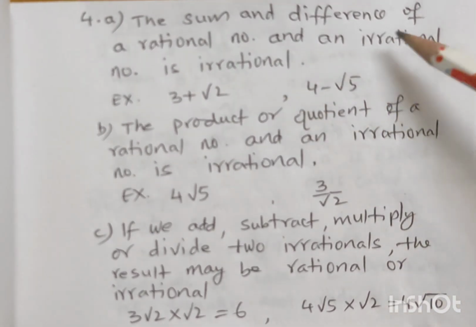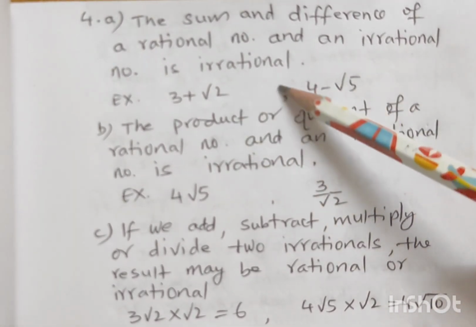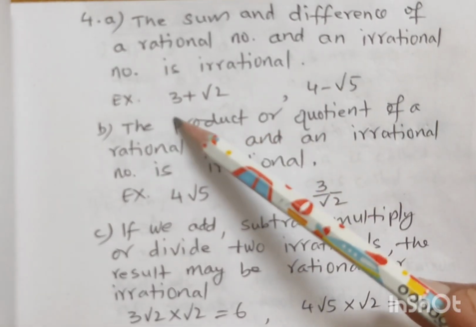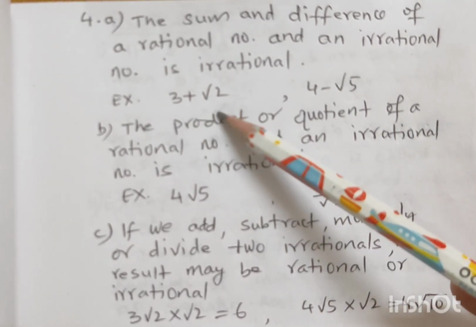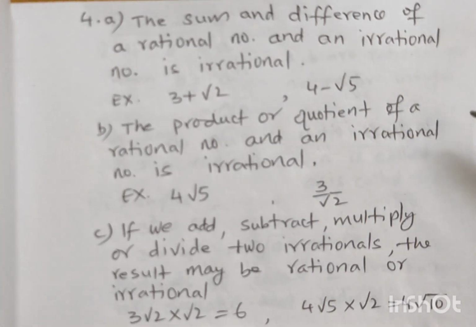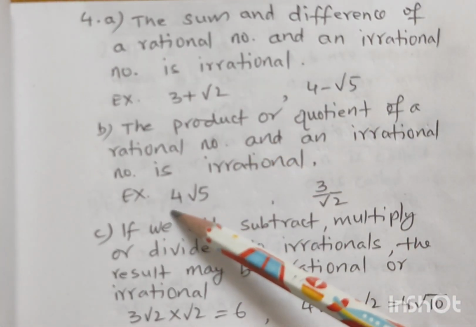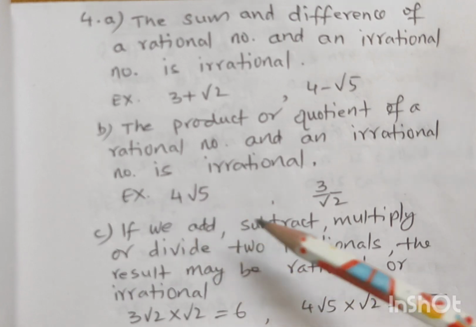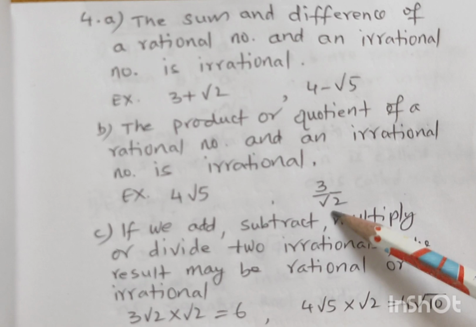The sum and difference of a rational number and an irrational number is irrational. Like 3 is a rational number, root 2 is an irrational number, 3 plus root 2 is irrational, 4 minus root 5 is also irrational. Product of rational and irrational, 4 root 5. Division of rational by irrational, all these are irrational numbers.